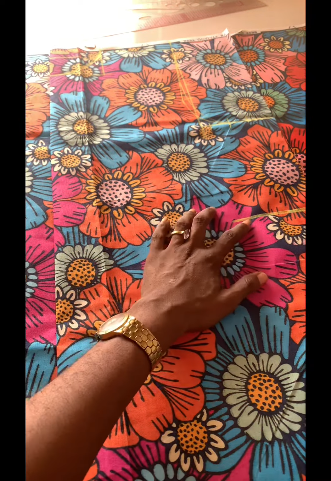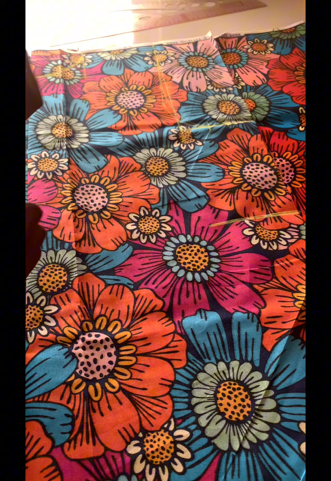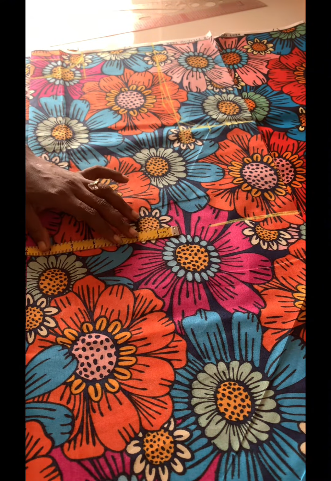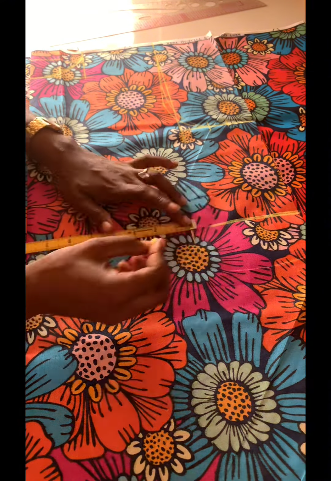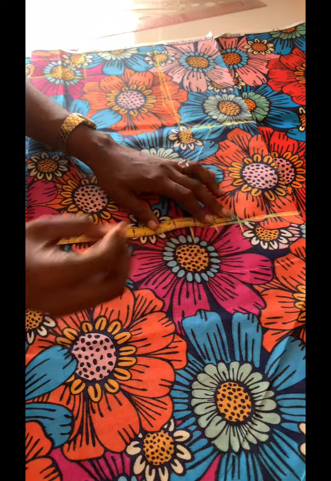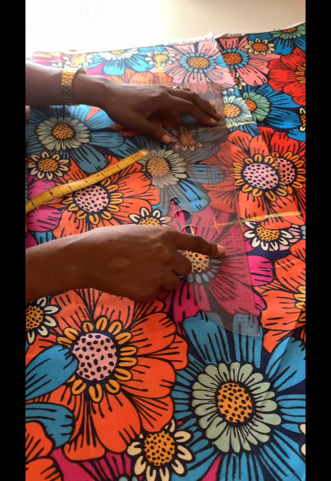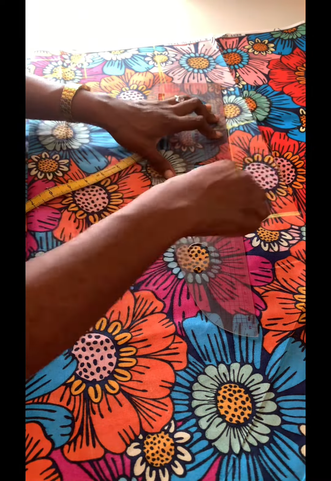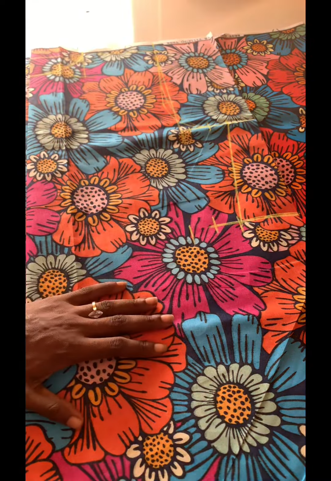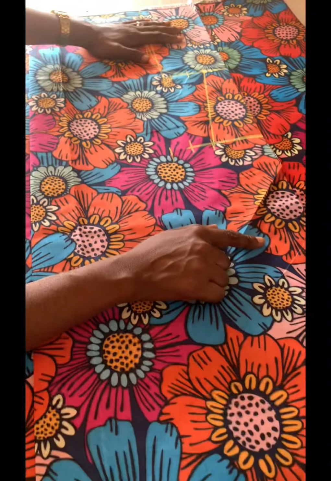The next thing is to determine your waistline. I came down by 17 inches. Then you are going to input your waist measurement divided by 4, add this allowance and add seam allowance. Connect your bust point to your waistline like so. Sorry, it is not bust point though, it is the chest line.